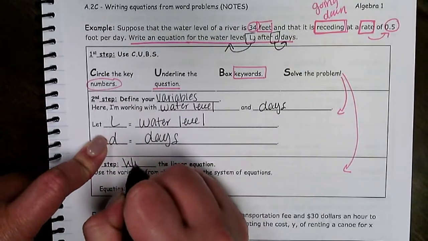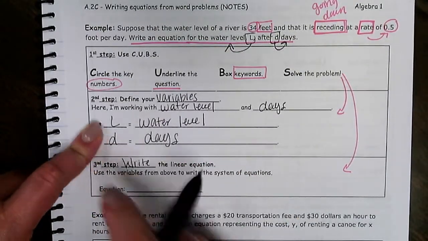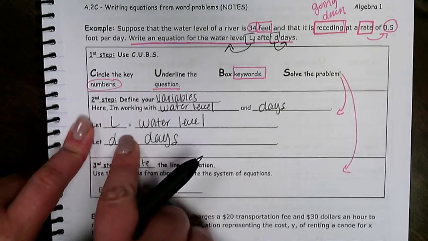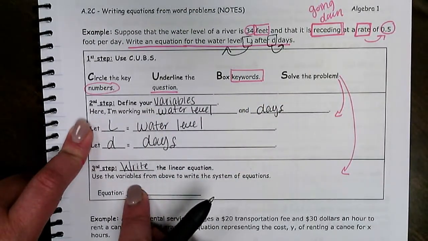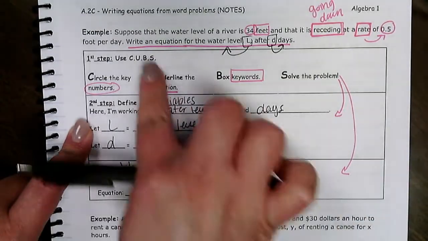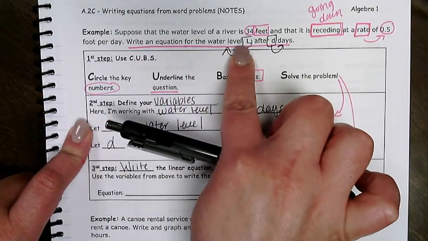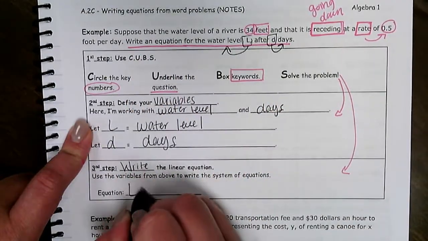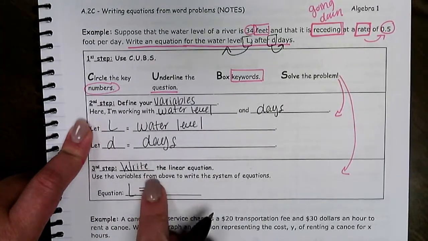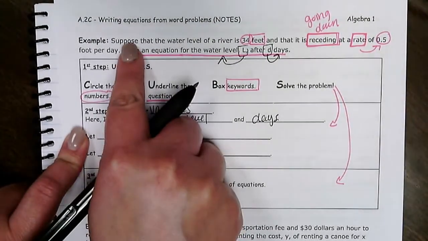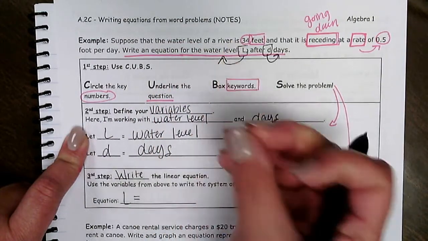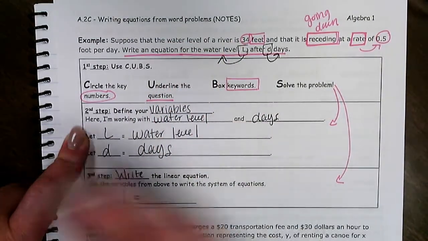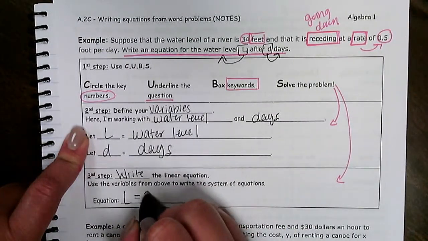Now we're going to be writing the equation using the variables and the numbers that we circled. So the equation is going to be, because it says write an equation for the water level, L, so L equals. Now, suppose that the water level of a river is 34 feet. So that's what the river is starting at, 34 feet. So 34.